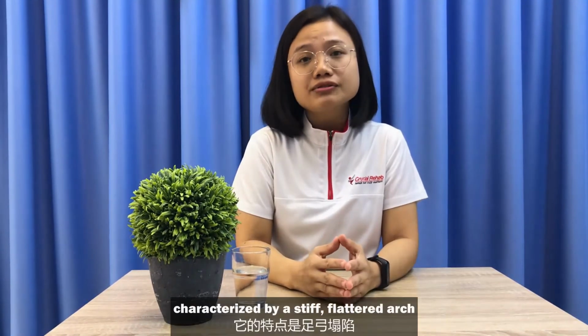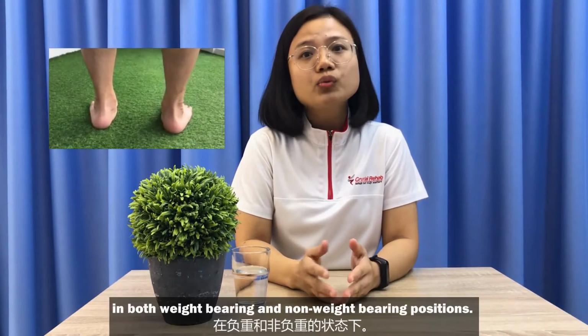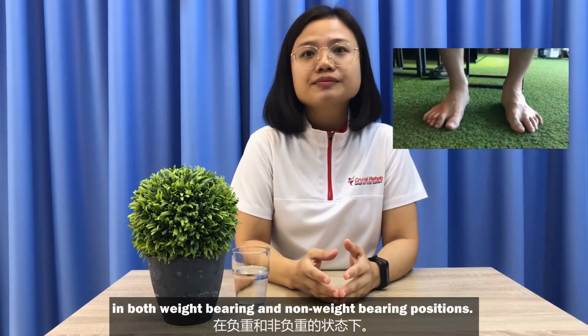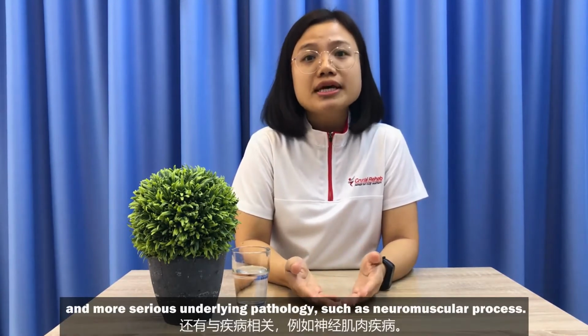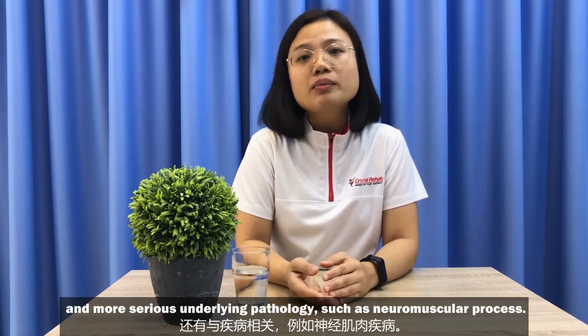Rigid flat foot is characterized by a stiff, flattened foot in both weight-bearing and non-weight-bearing positions. It is often associated with pain and more serious underlying pathology such as a neuromuscular process.